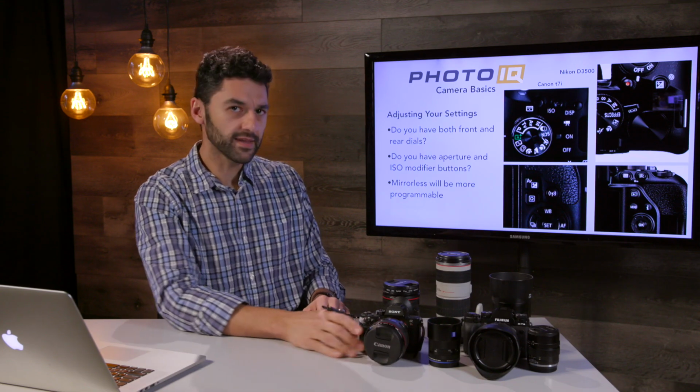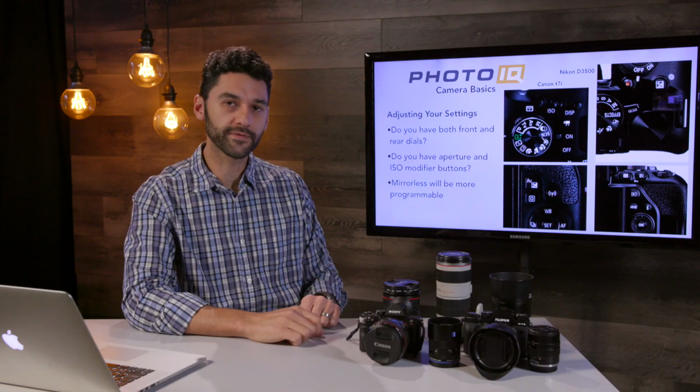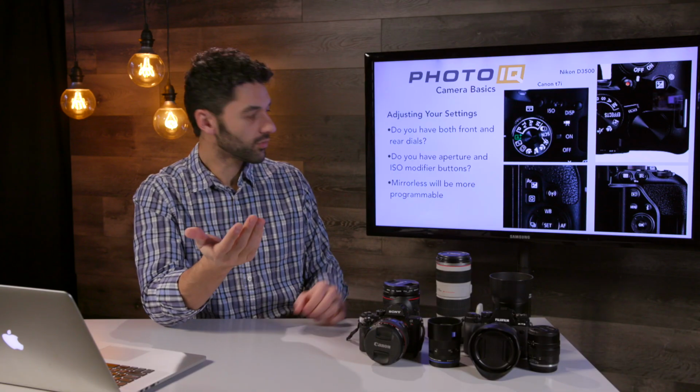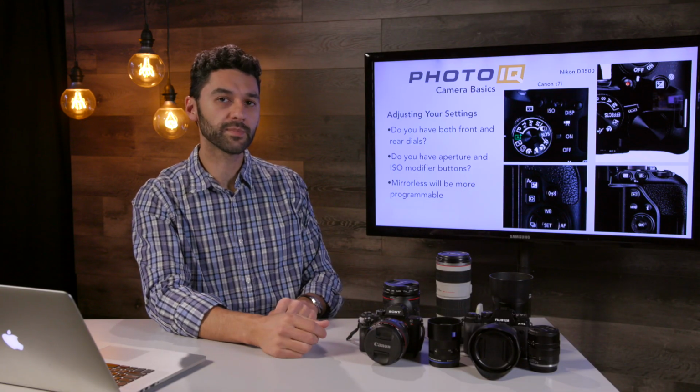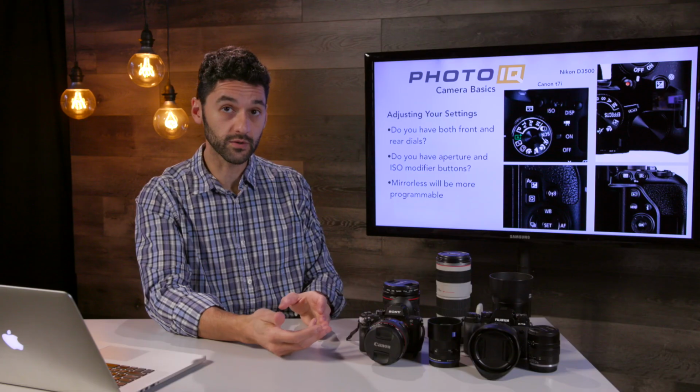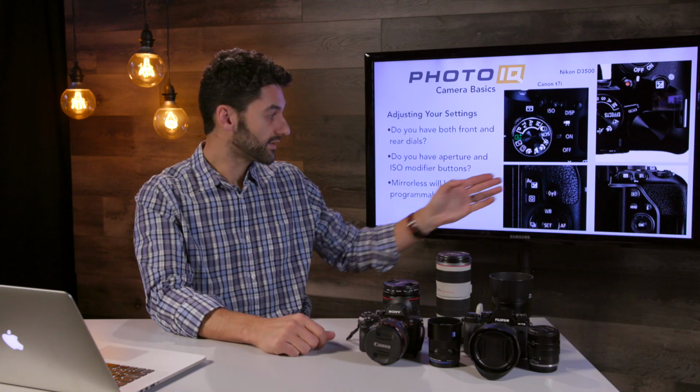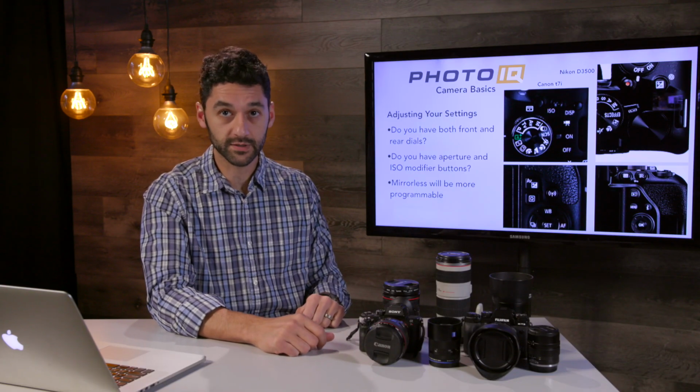So I'm gonna guess that that button, because it's a dual function, is going to automatically turn into exposure compensation when you are set to auto. And when you're on manual, it's going to be set as your aperture adjustment.